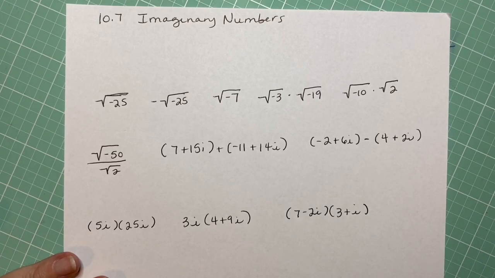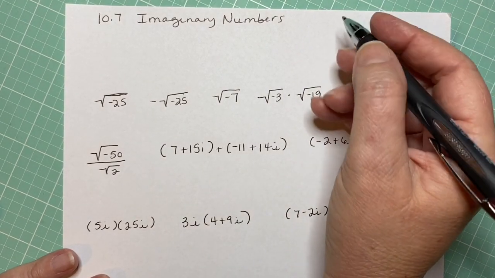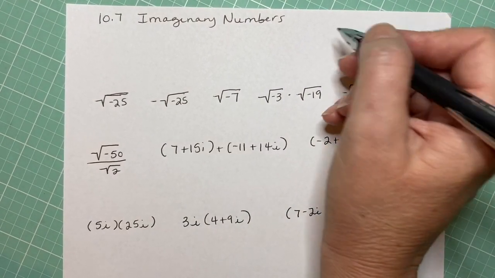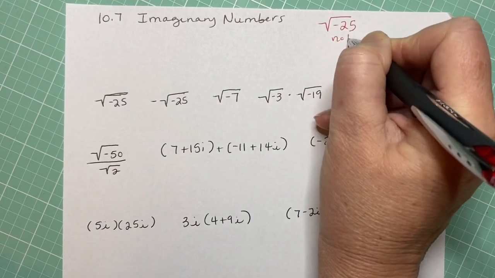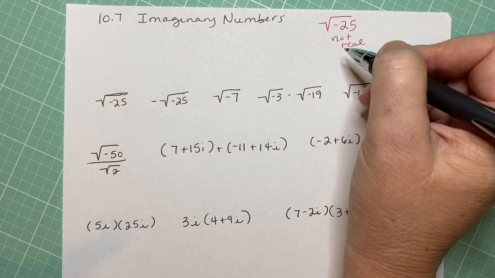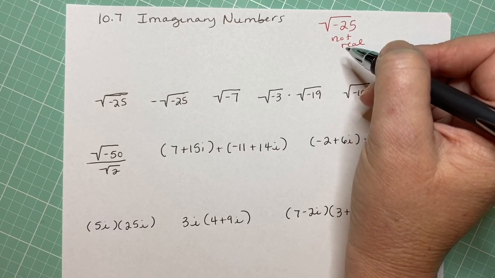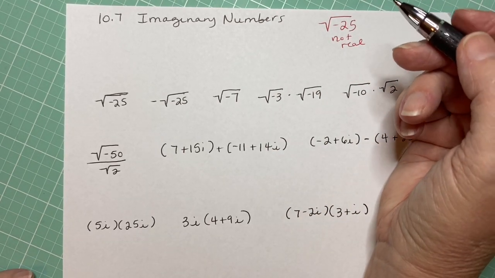Okay, let's look at 10.7, or imaginary numbers. Early in chapter 10, we talked about numbers that are not real. If we had the square root of negative 25, we said that's not real because you can't take the square root of a negative number, which is true. It's not a real number. It's an imaginary number. And so today we're going to talk about what an imaginary number is.